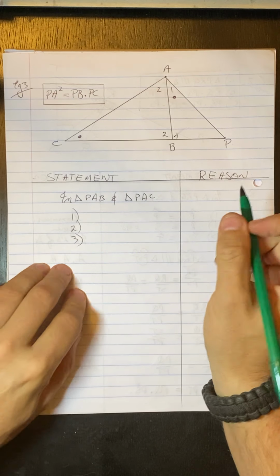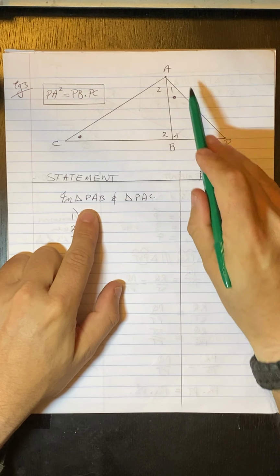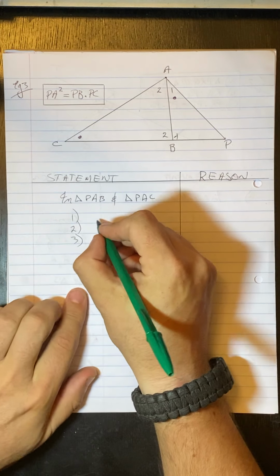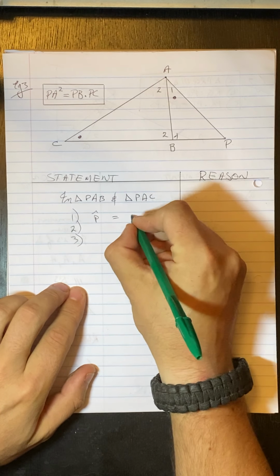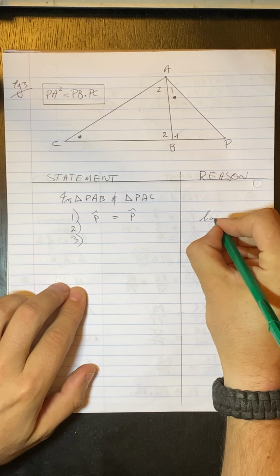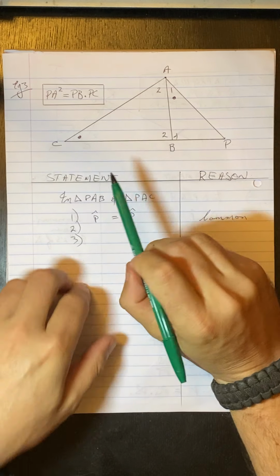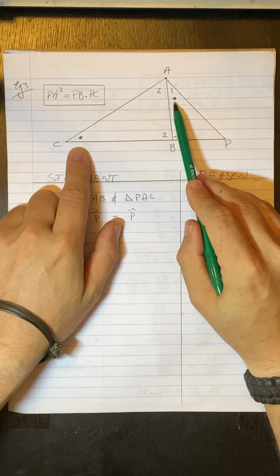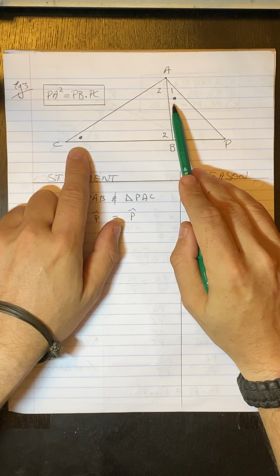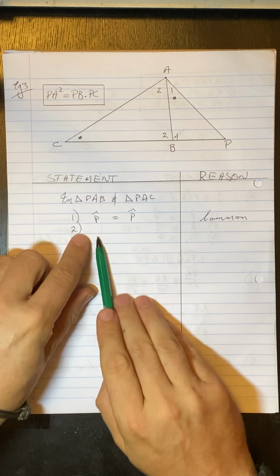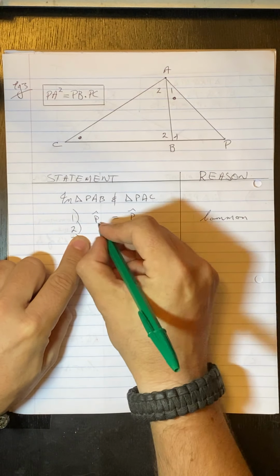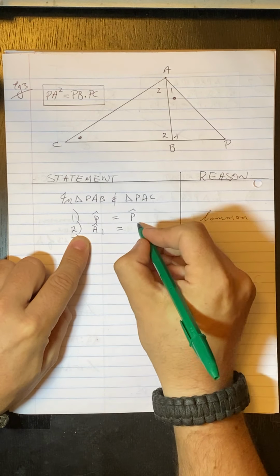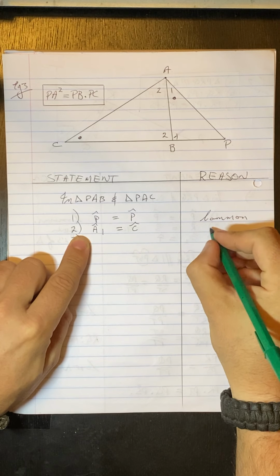So the first thing I'm going to say is we've got this PAB and then PAC. This angle P is common with both of them. So angle P equals angle P, and that is common. The next thing that they've told us is that this angle A1 is equal to angle C. Okay, so angle A1 is in the PAB triangle, which is this one here. So we get A1 is equal to, and angle C is in the bigger one. And that was given to us.